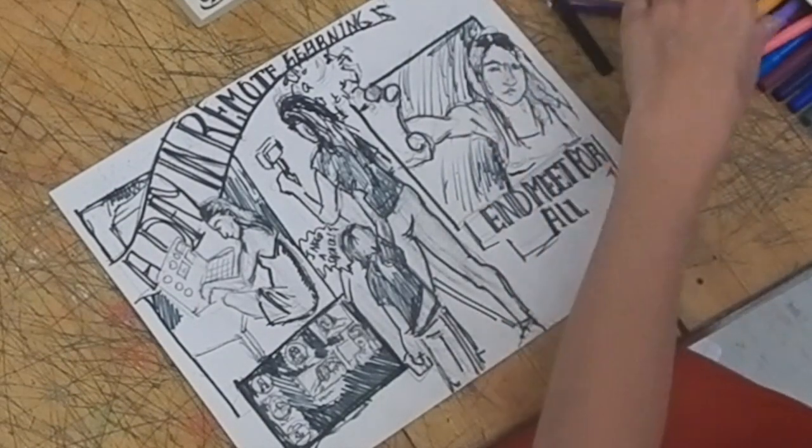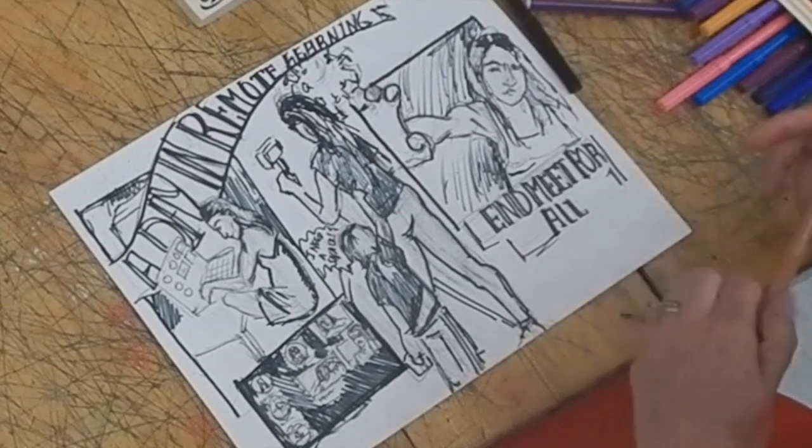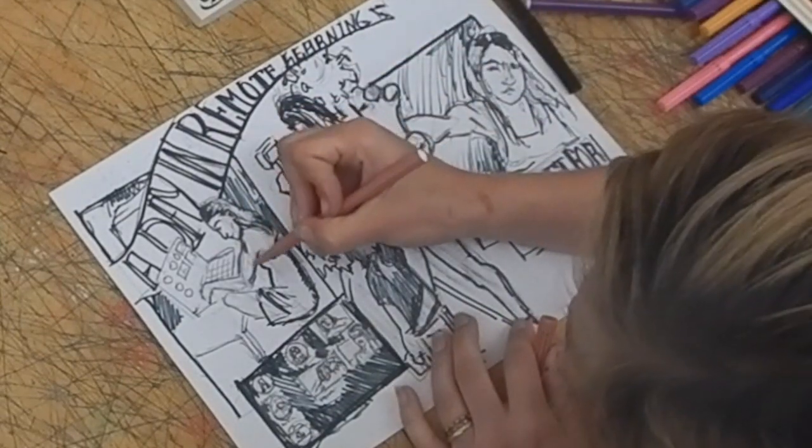You can outline things. So instead of coloring in, say for instance skin, you could do this. Sometimes just outlining is all you need to do.